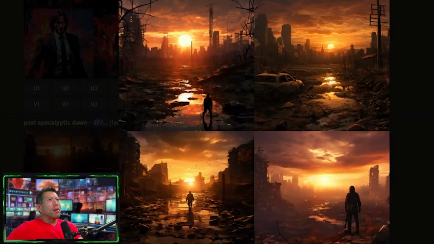All right, and post-apocalyptic dawn. Oh my goodness, these photos have a lot of detail in this. So in my opinion, I think Midjourney did the best with all of these images. I'm happiest with what Midjourney created in all of these images. I think second is going to be Leonardo. They have a lot of great options as well. Some more that we do need to play with.